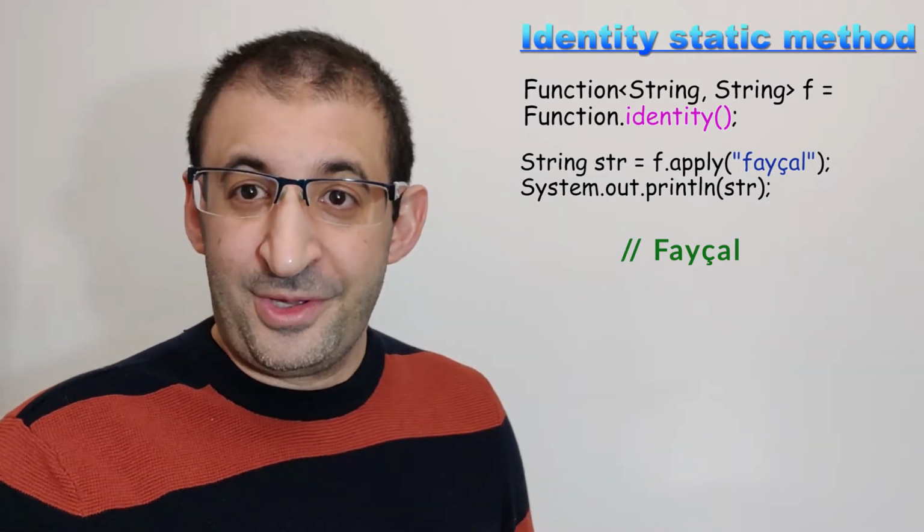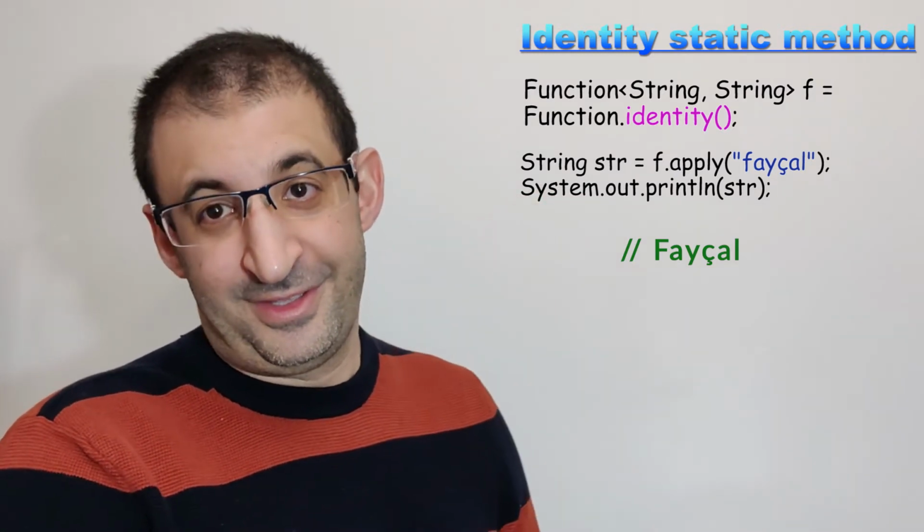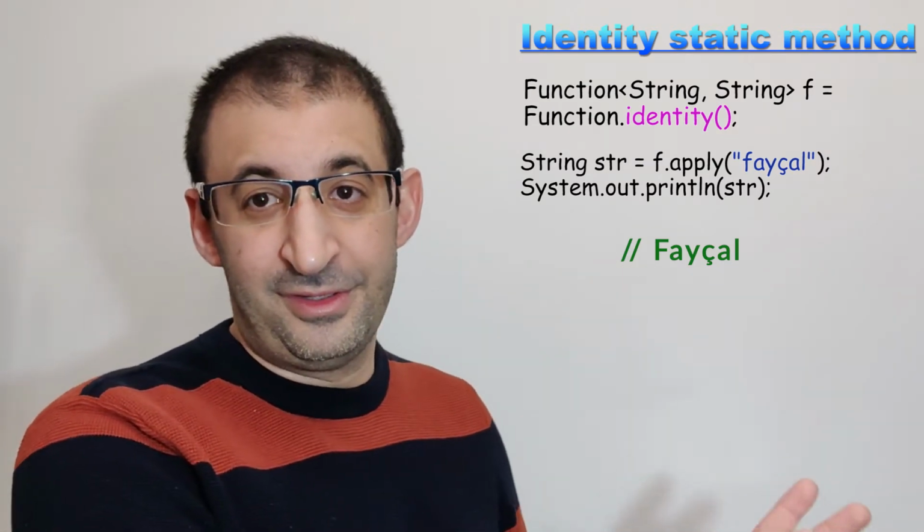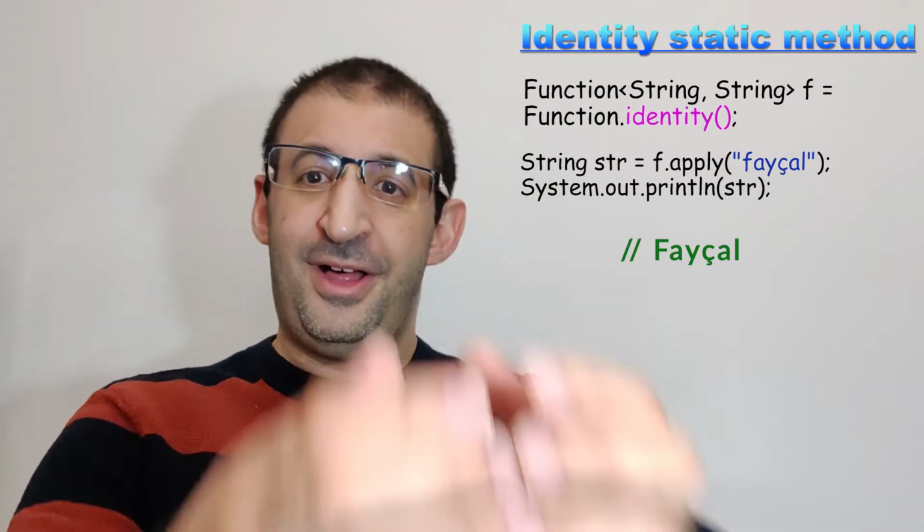So the result will be, if I do System.out.println(str), I will get Faisal also. Have you understood? I got the same thing because I have called identity. Whatever I put in the input parameter, I will get back. So simple like this.